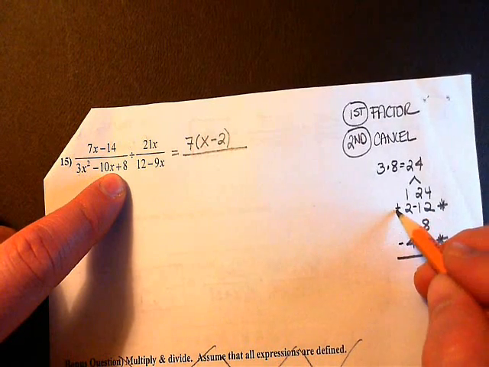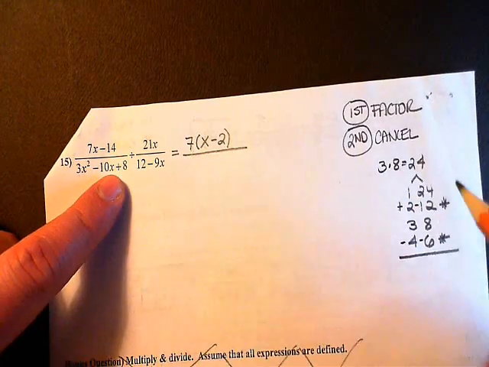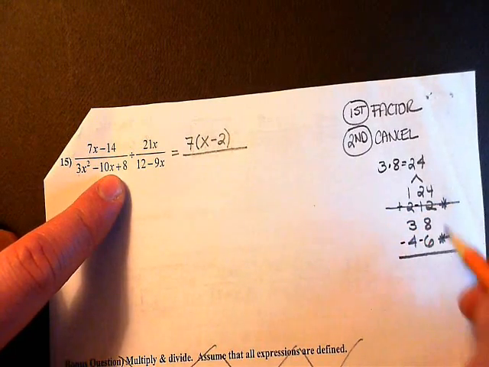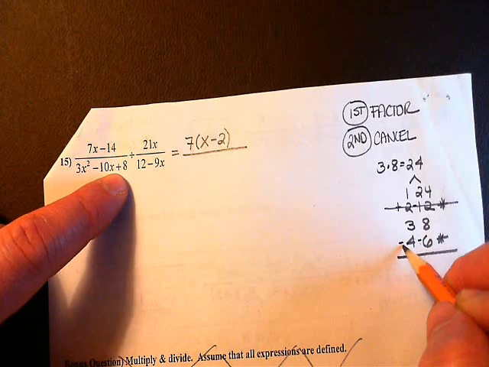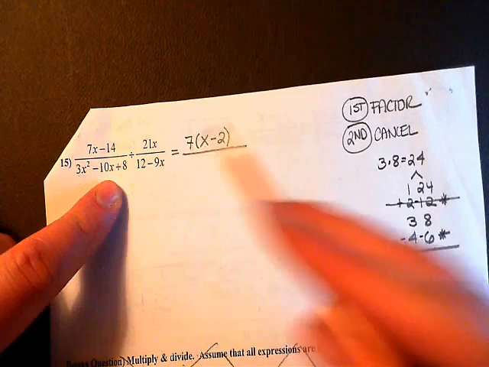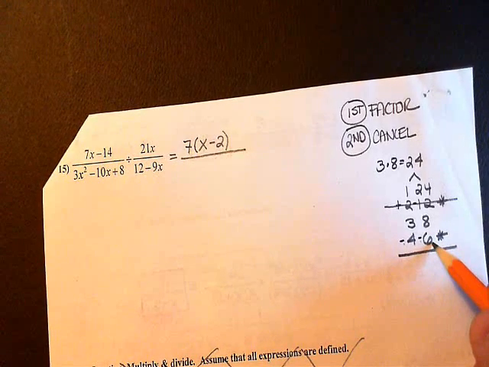Well, a negative times a positive gives me a negative, and here I have a positive. So that means that doesn't work. This next one is negative times a negative equals a positive, and that's what I want. So I know this is my pair of numbers.